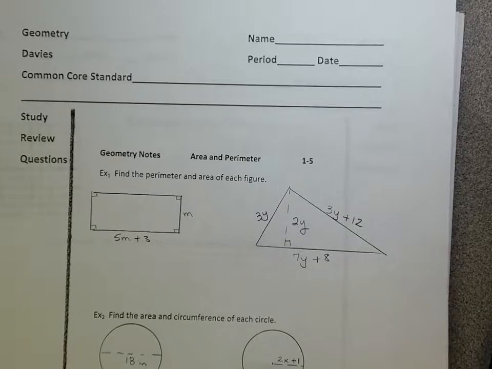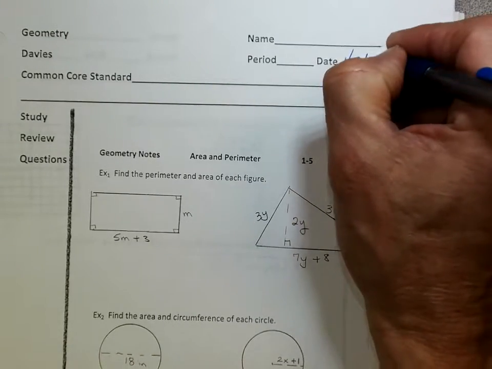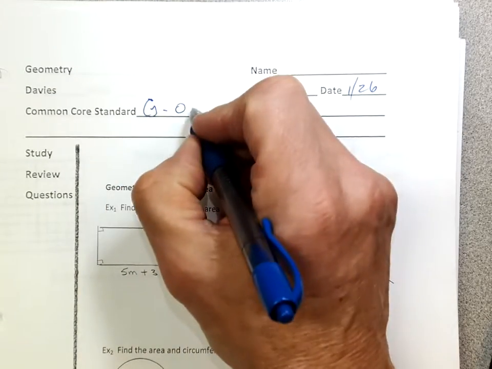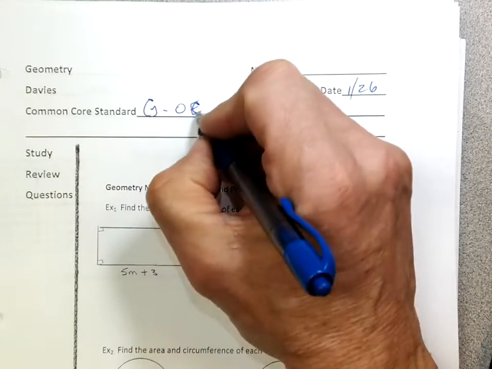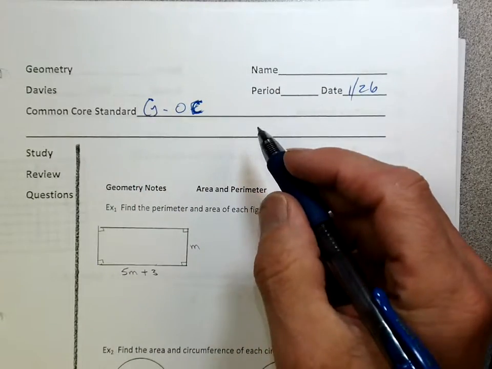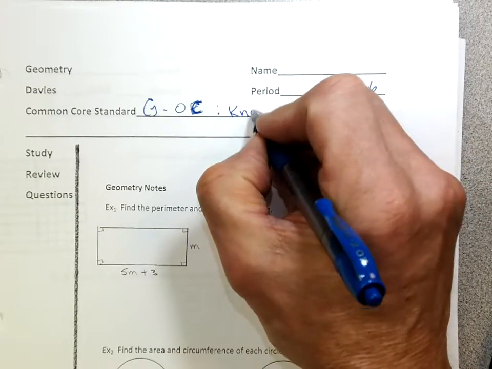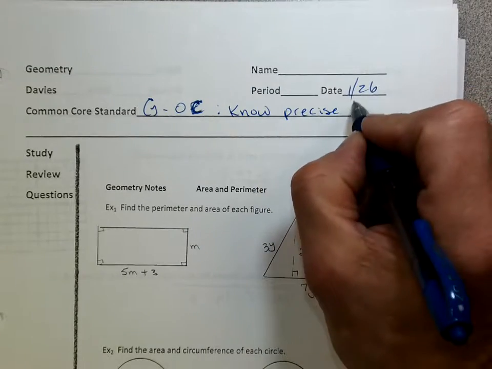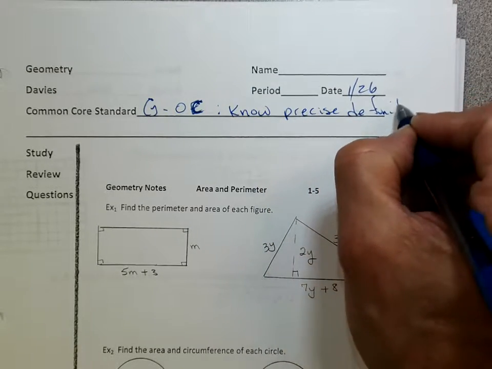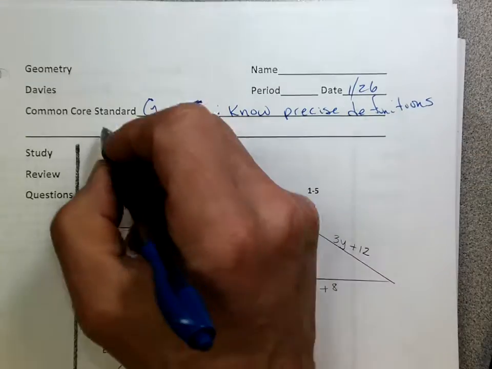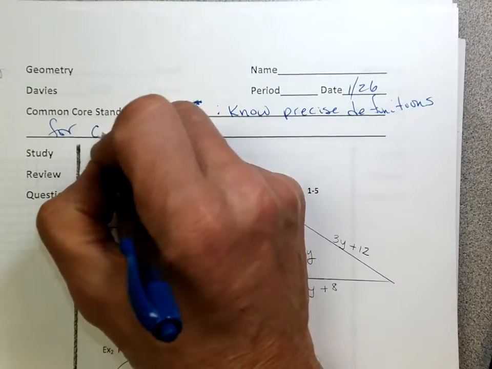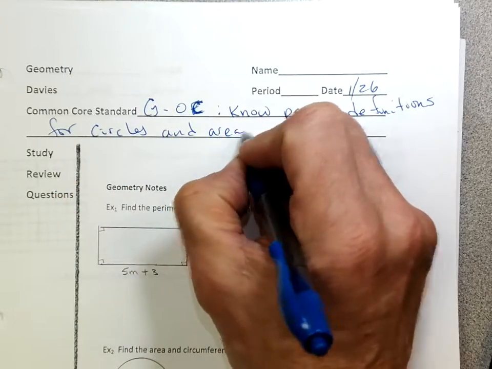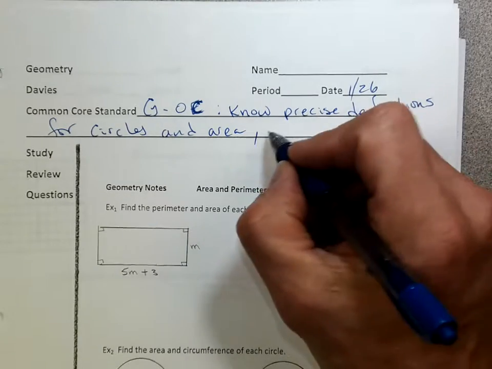So 126, right? Common Core standard is geometry. And we're going to do C, because it's going to be to know precise definitions for circles and area. I guess perimeter as well.